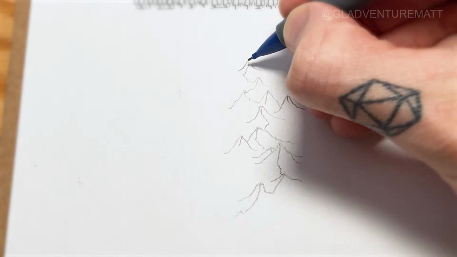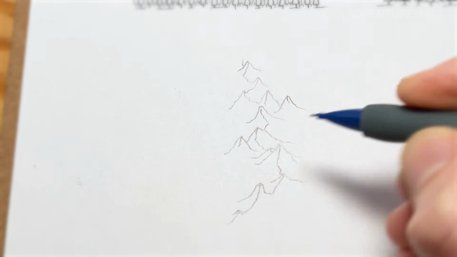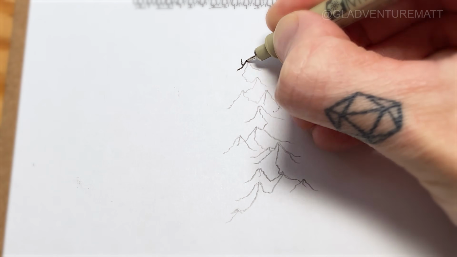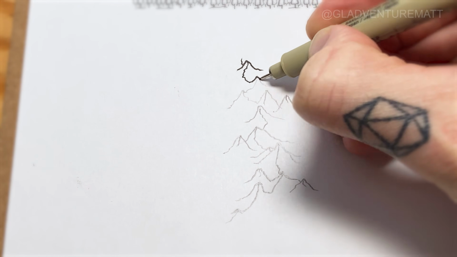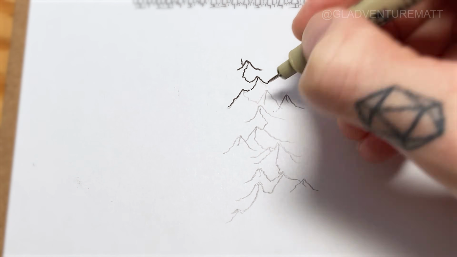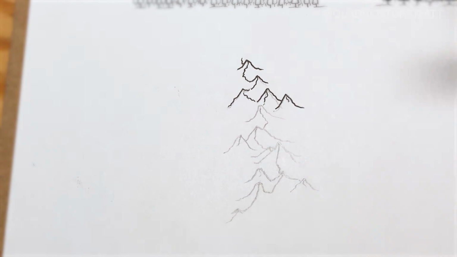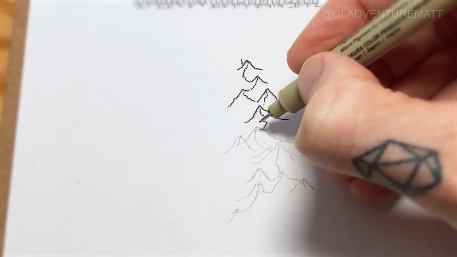Now I'm just gonna go in and finesse some of the details, adding in any additional ridge lines that need be. Once we're happy with the general shape of this, it's time to ink it in, following all our rough pencil guidelines, switching between bolder and fine point tips where need be.